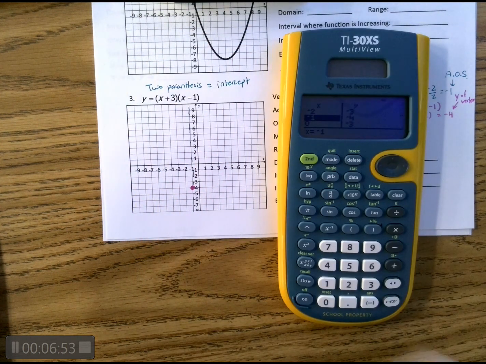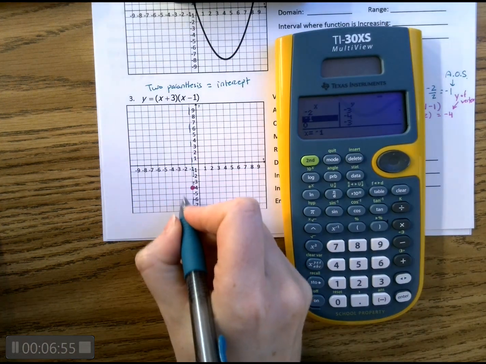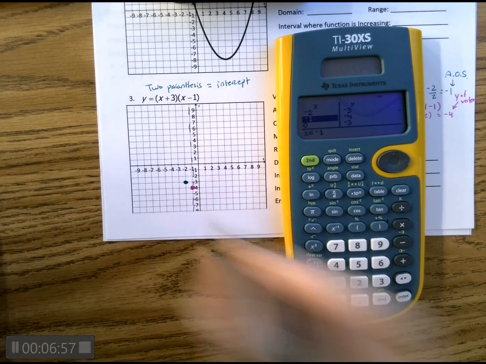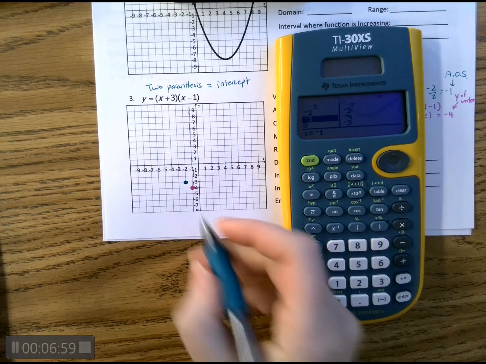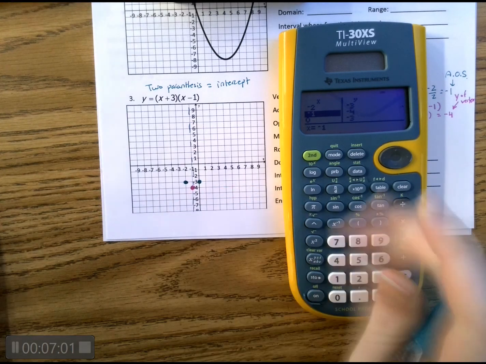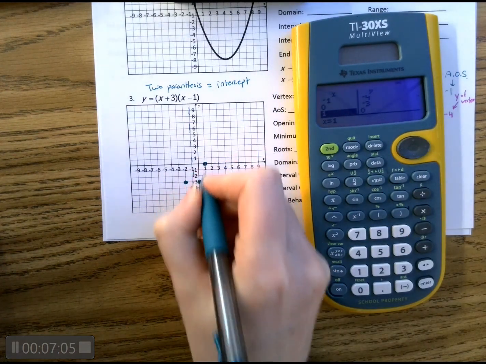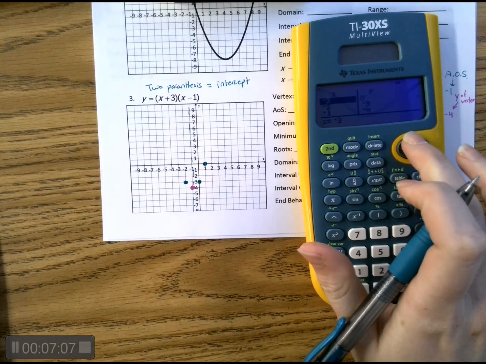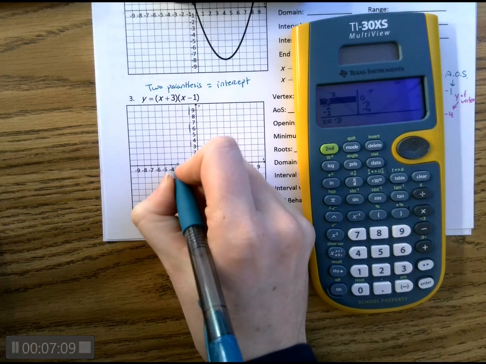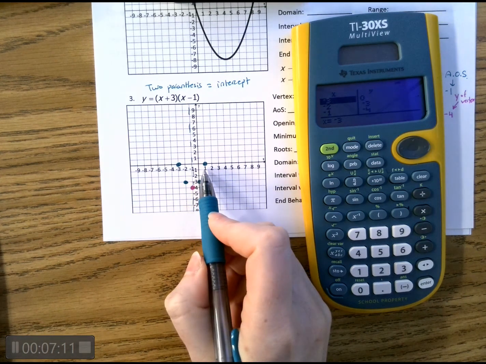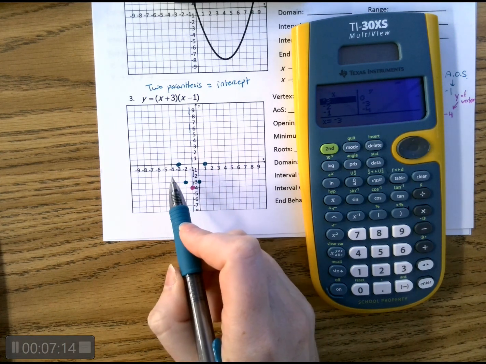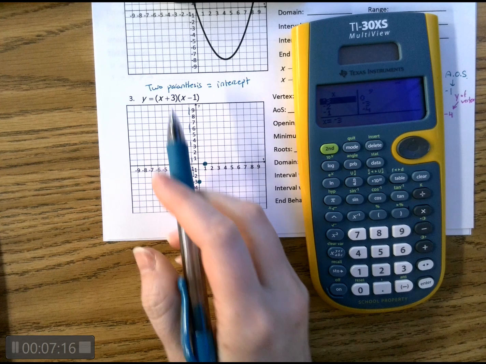So we have negative 2, negative 3, and we have 0, negative 3, and then I have 1, 0, which makes sense, and we have negative 3, 0. So why does it make sense that this point is 1, 0 and this point is negative 3, 0?